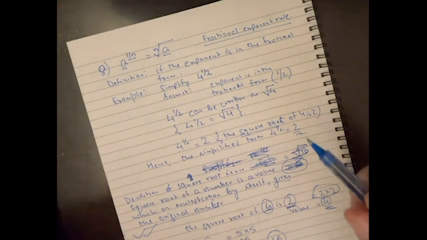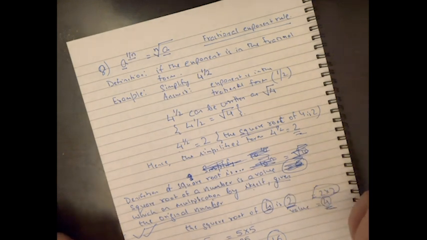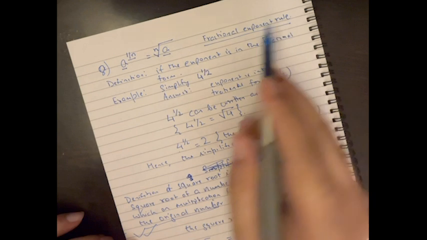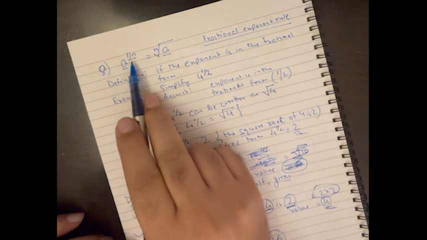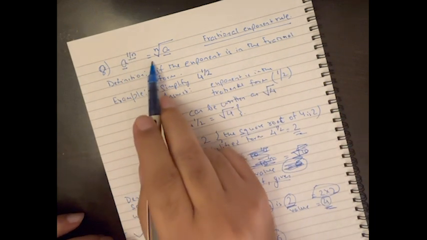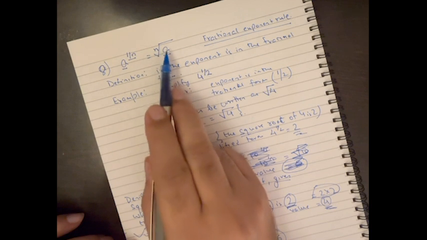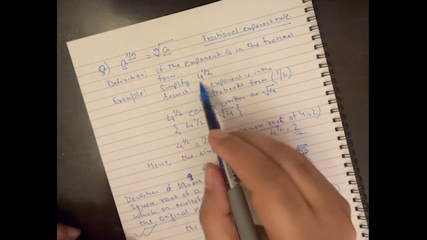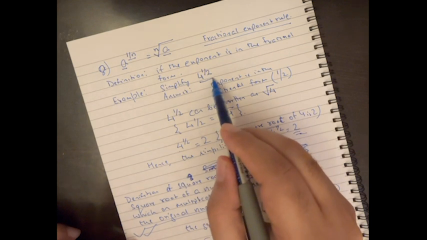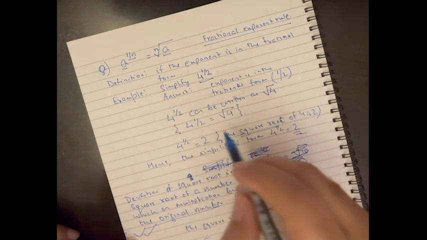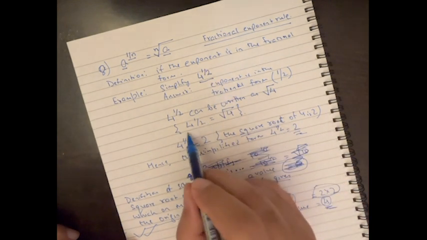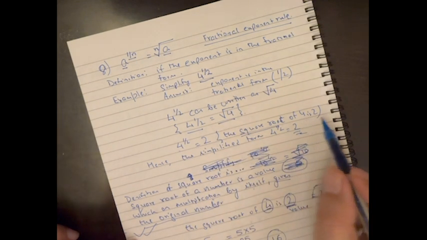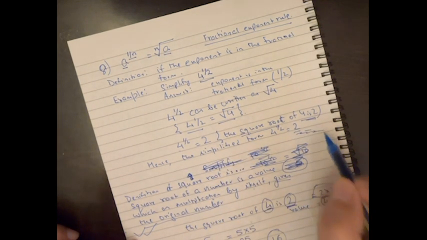So I hope with all this you understand the fractional exponent rule, which is basically a raised to the power of 1 by n, and then this becomes the nth root of the integer or the number. And we looked at the example 4 raised to the power of 1 by 2, and then we wrote it as the square root of 4, and when we calculated the square root of 4, it is 2, and your answer is 2.